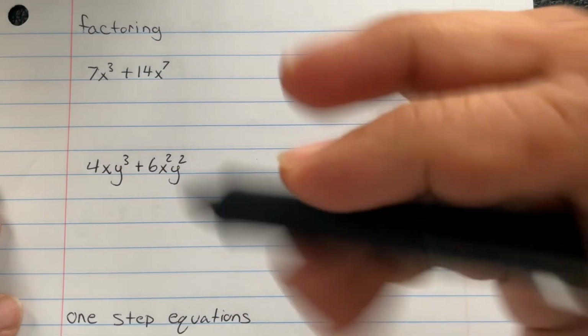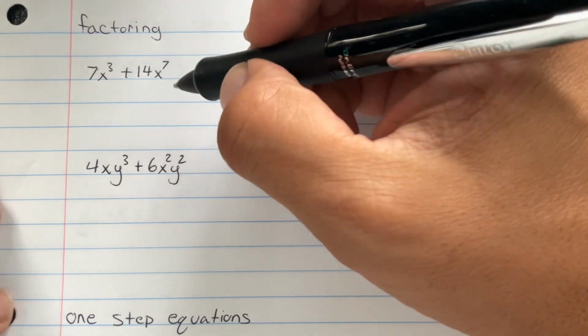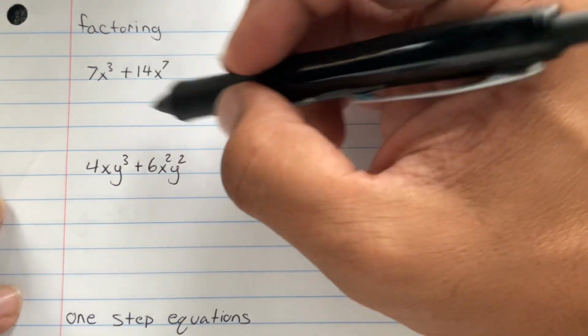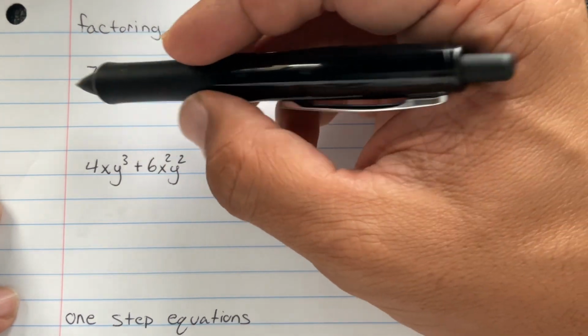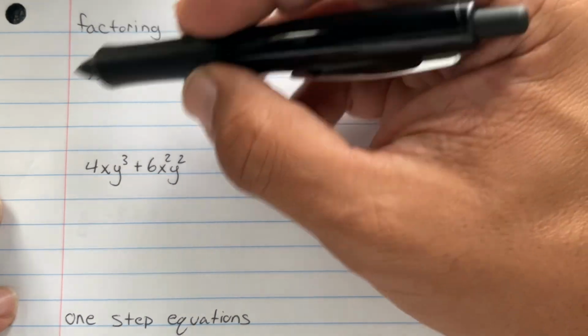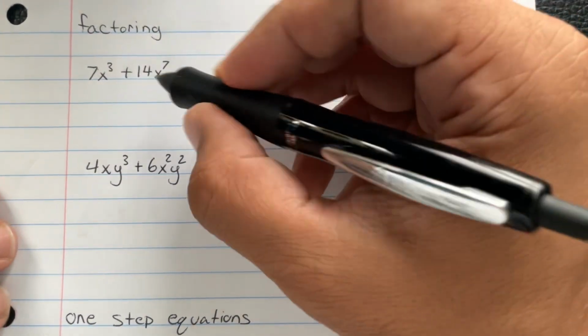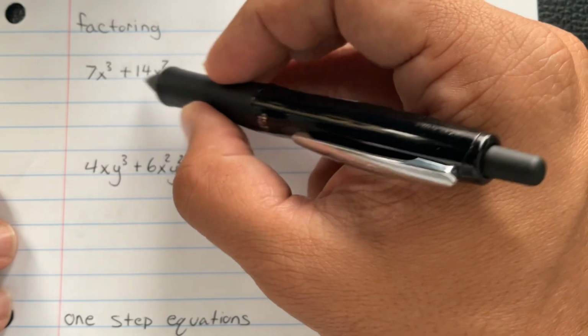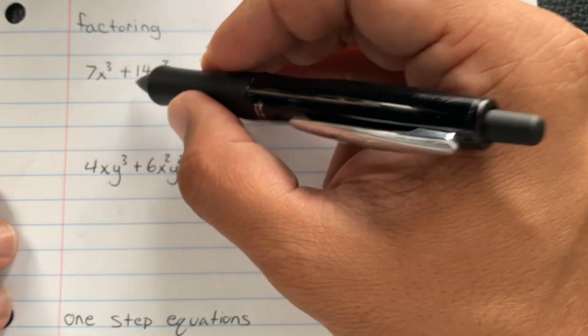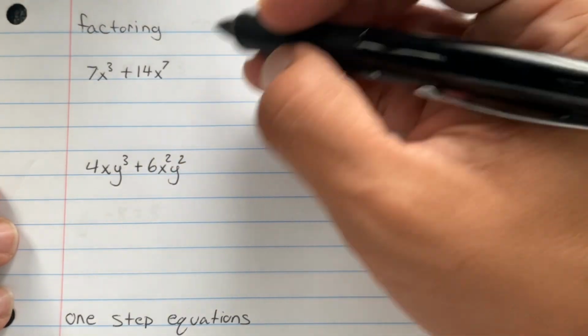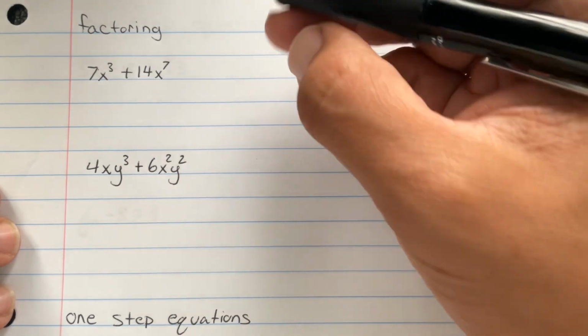Right, so let's talk about factoring here. Factoring is the distributive property, but in reverse. So instead of multiplying, we're dividing, and instead of adding to the exponents, we're subtracting from the exponents. So first thing we do is figure out what divides perfectly into 7 and 14, the greatest common factor. In this situation, it would be 7.